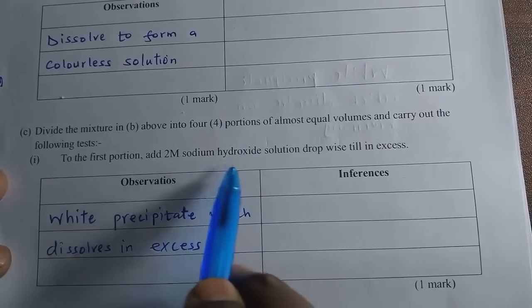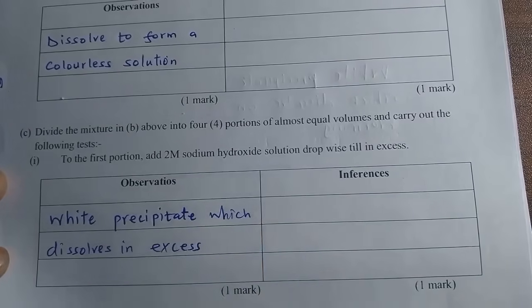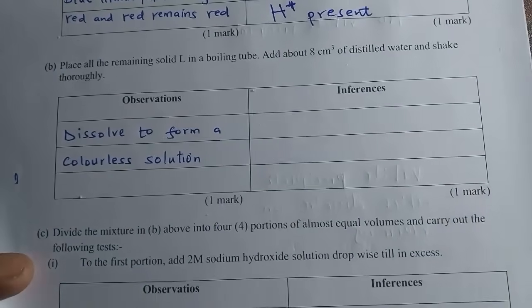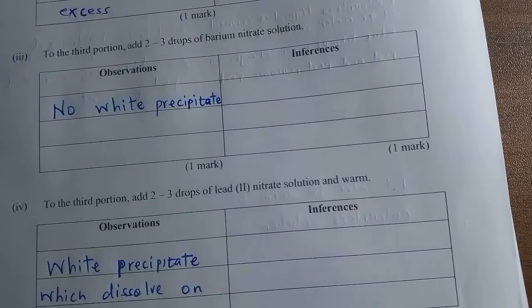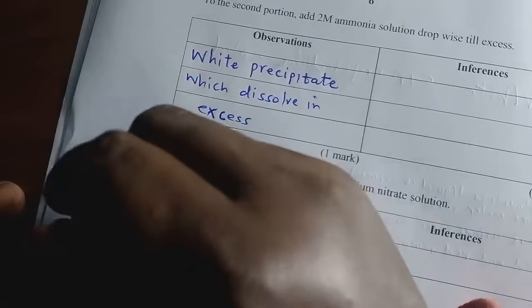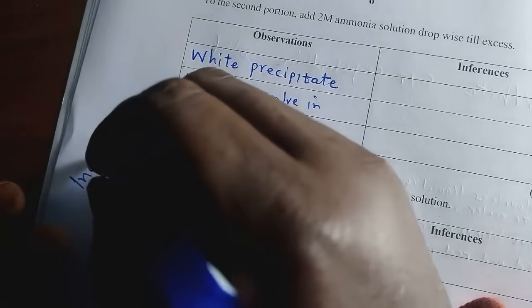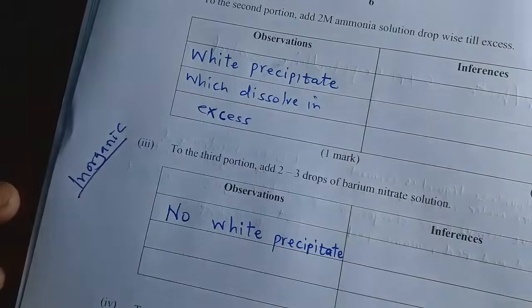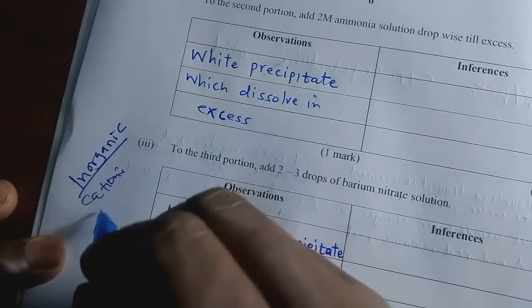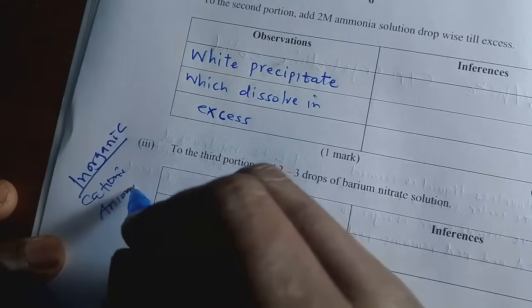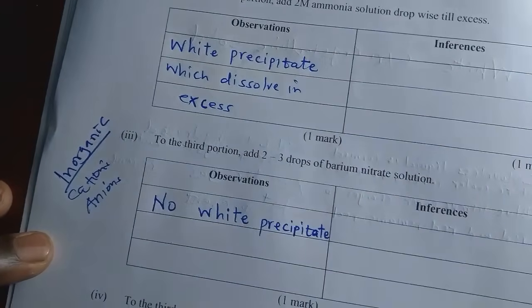we have sodium hydroxide solution. The next, I have ammonia solution, I have barium nitrate, I have lead. Therefore, this side, number 2, is inorganic, which tests only the cations and the anions, right? That is very important.